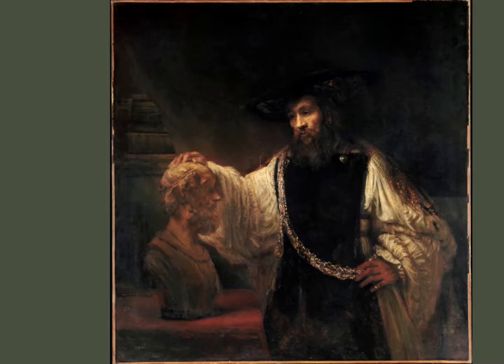Okay, this is sort of a bridge between a painting and a portrait. It's called Aristotle Contemplating the Bust of Homer. It's by Rembrandt. And what's actually happening here is profound because Aristotle is a man of thought, a man of science, the first biologist, I guess, in some ways. And he's contemplating Homer, who is the creator, the ultimate creator. He's the one that wrote the Iliad and the Odyssey, so far as we know.